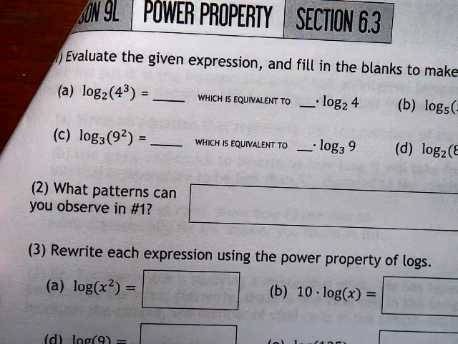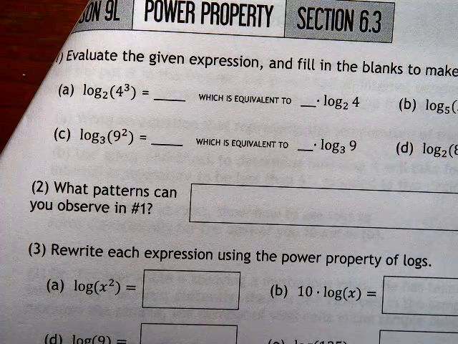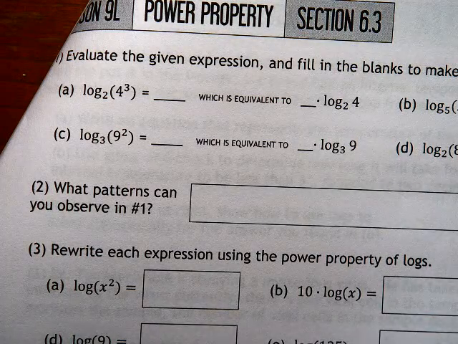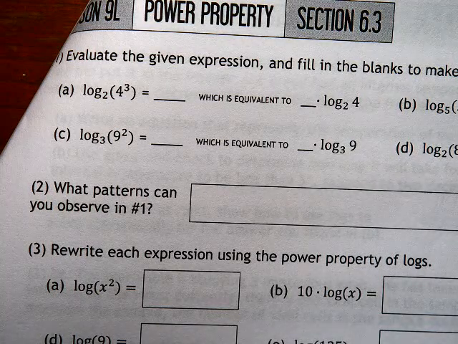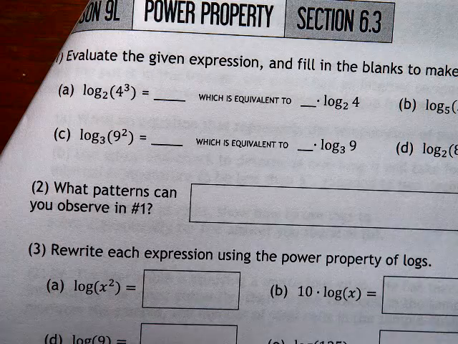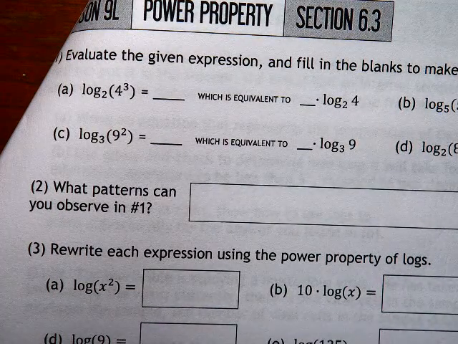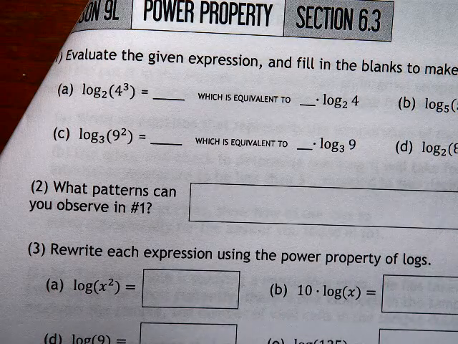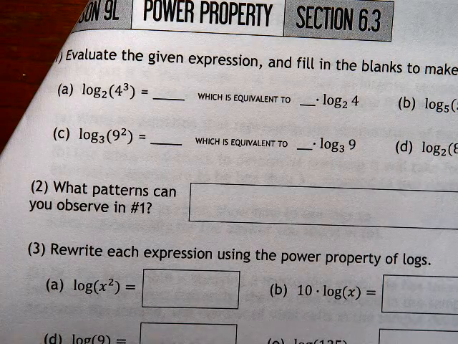Hi everyone! This series of videos is going to take us through lesson 9L, which is about something called the power property of logs. This is kind of the last of a series of lessons that's meant to help prepare you for what you would see in math analysis if you go on that far. So keep in mind that this is good if you're going on, but not essential. This is something that if you understand it is great, but not necessarily a deal breaker if you don't.